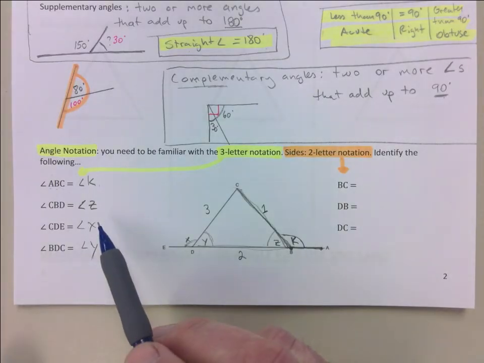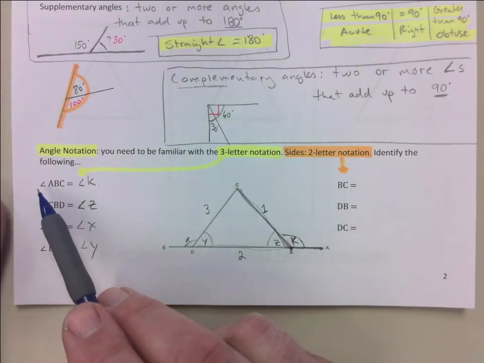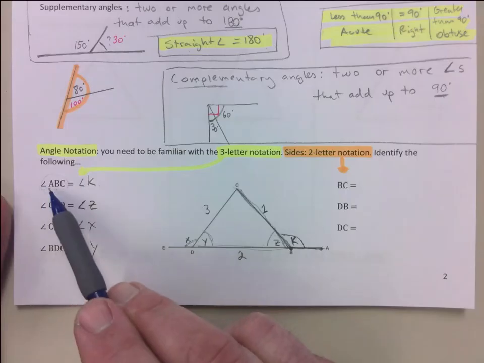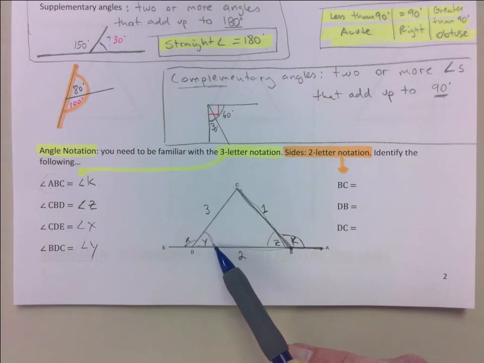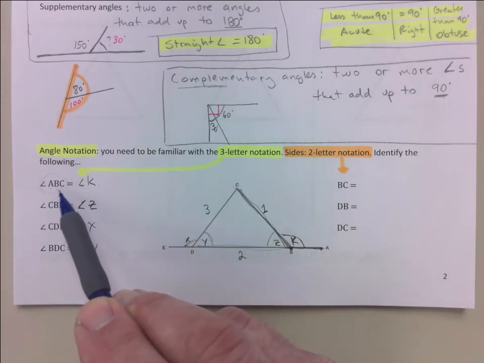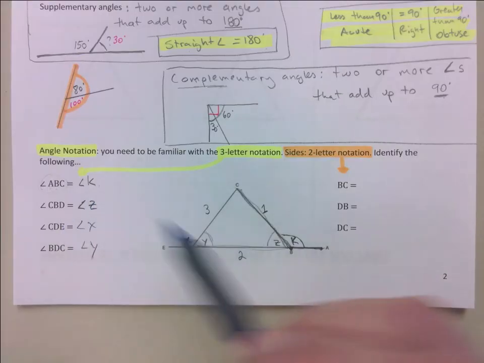Can I please ask you to do this to make your lives easier when you work with a question and they use this kind of notation? Go find it, put a letter of your choice in there, and make sure you also label it right here by the questions. Like I'm calling this one K. I don't want to deal with a 3-letter notation, okay?